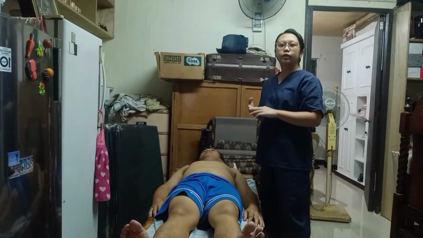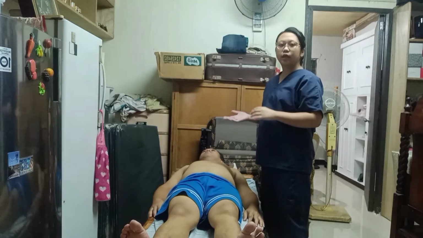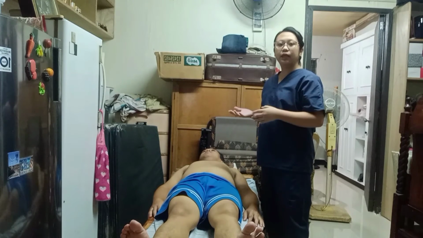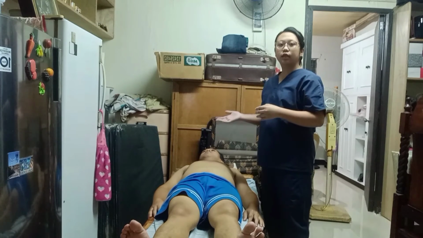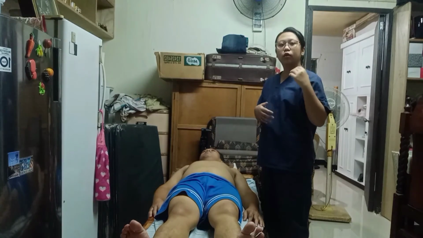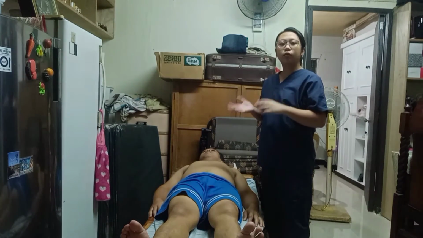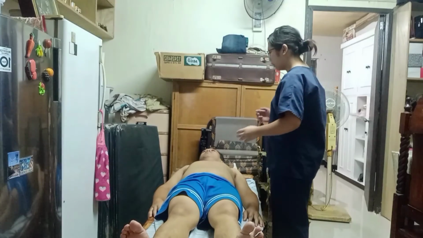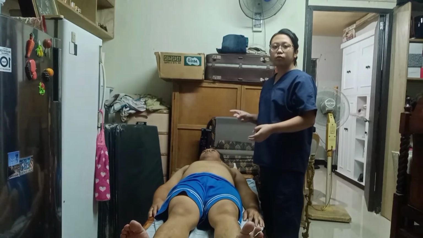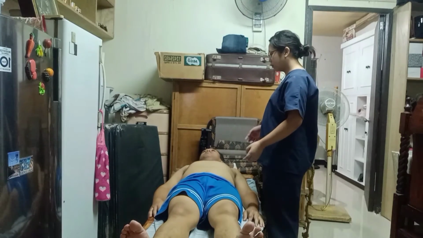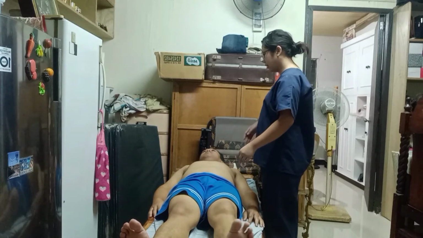After that, I am going to percuss the liver of my patient on the right side and the spleen on the left side, starting from the mid-axillary line going down to the lower intercostal line, by asking my patient to take a deep breath. So, sir, can you turn your body to the right side?